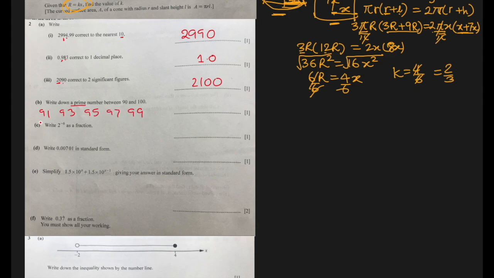These are the ones. Let's test them one by one. 91 is a multiple of 7, so this is not a prime number. 93 can be divided by 3, not a prime number. 95 can be divided by 5, not a prime number. And 99 is obviously divisible by 9, 11 and 3. So no, that means we have 97 as the prime number.